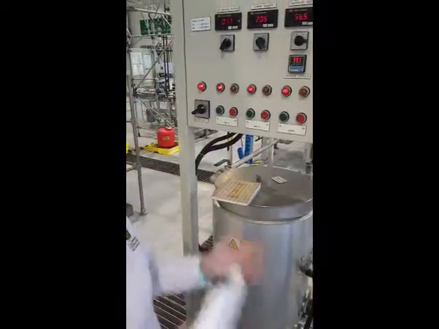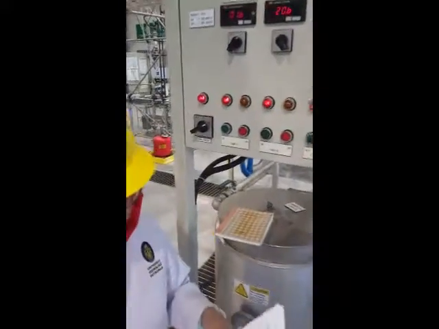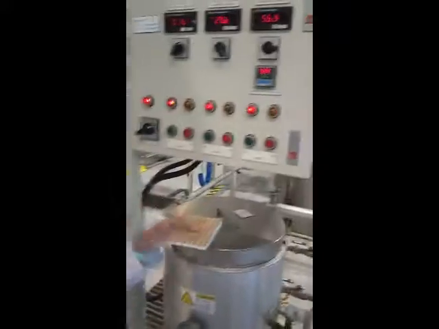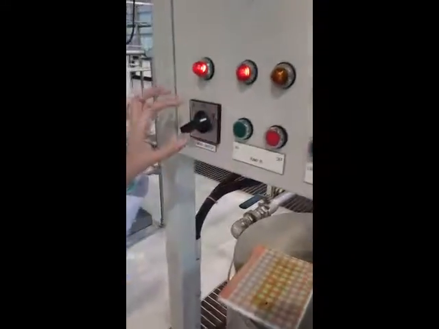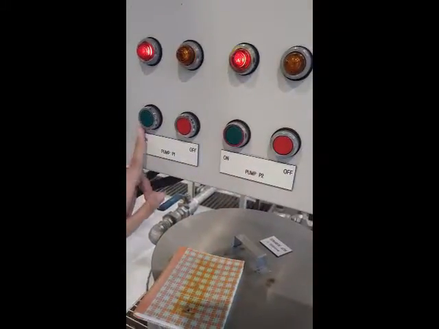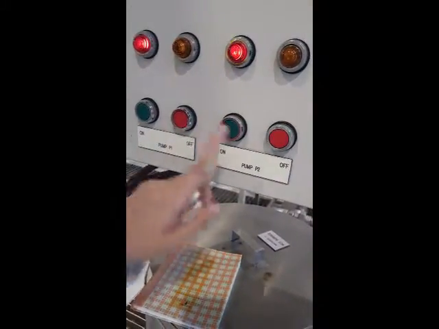So how we do this is first we have to do the general startup procedure. That's by switching it on, checking everything is okay. This is the main switch. You put it on. Ensure that pump 1 and pump 2 are both switched on by pressing these two green buttons.